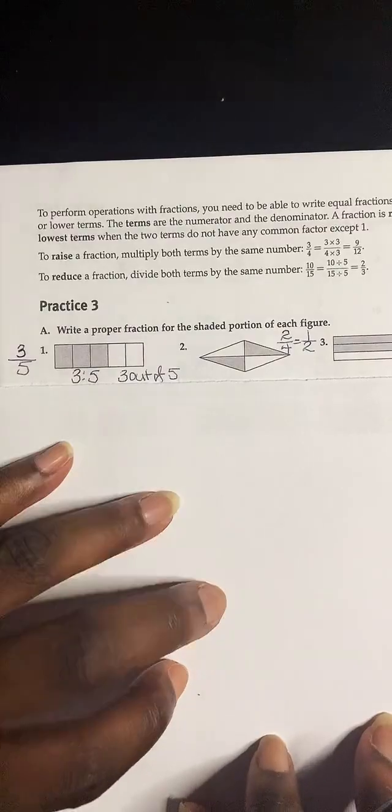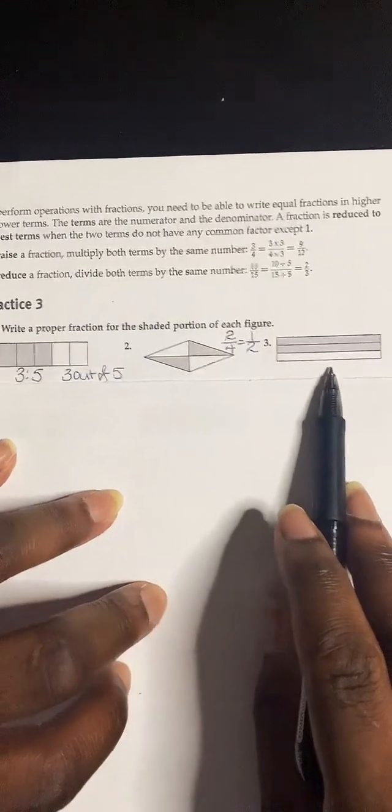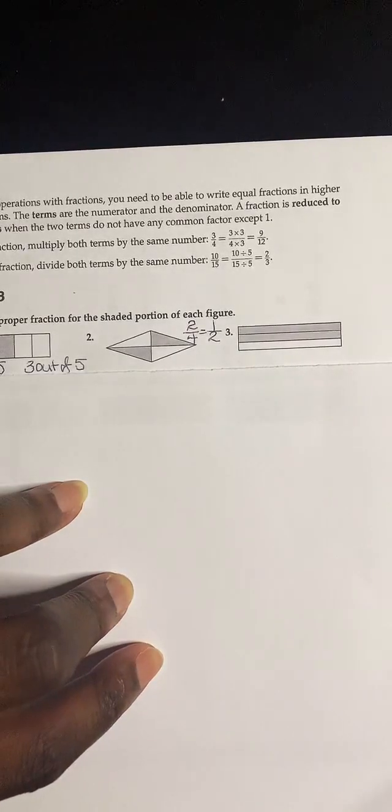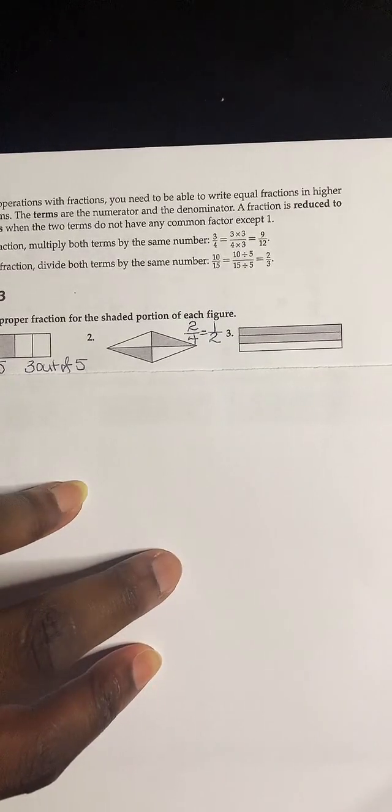All right. So now for number 3, let me slide this over a bit. Number 3, what is my fraction representation of this scenario? What do you think?